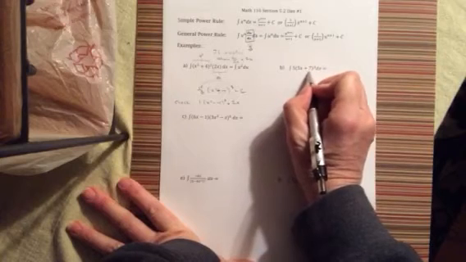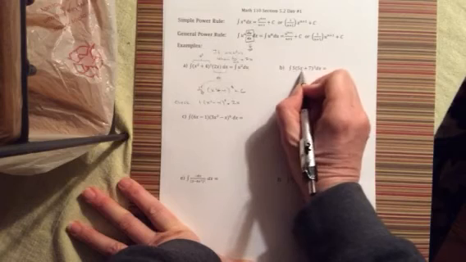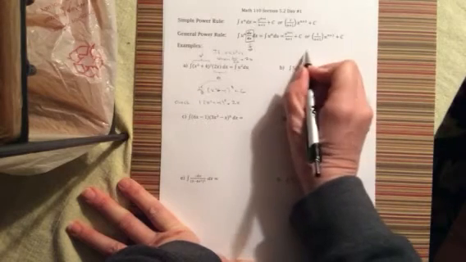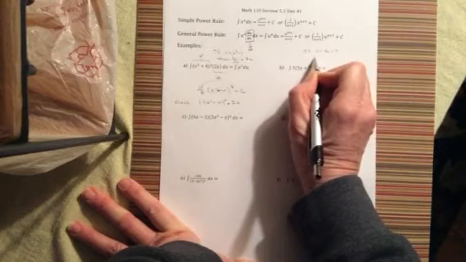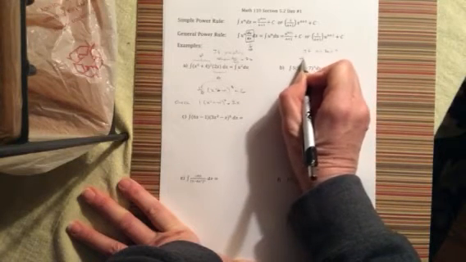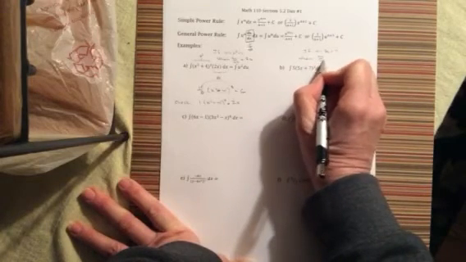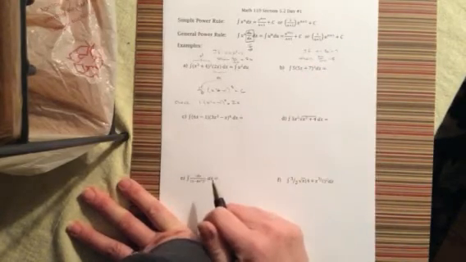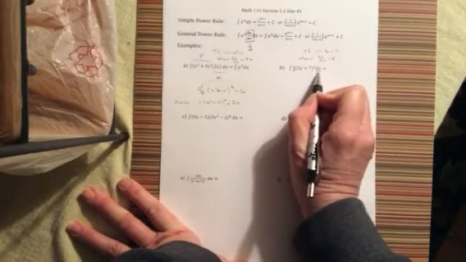So I'm looking here and I see an x here, and this doesn't have an x. So this is definitely a higher degree. And I asked myself, if u were 5x plus 7, then what would du dx be? What is its derivative? And it's 5. So this 5 and this dx, if I put them together, they will be du.